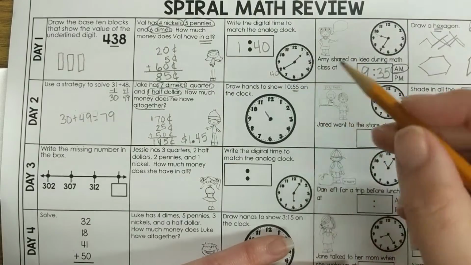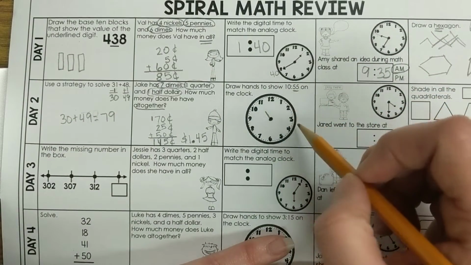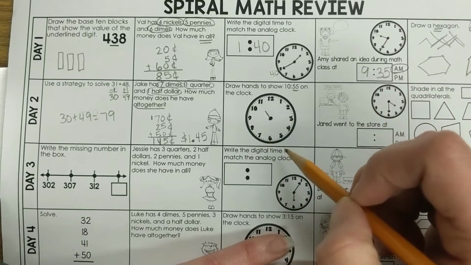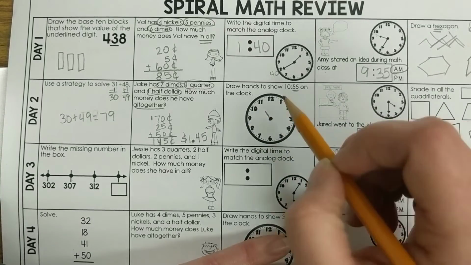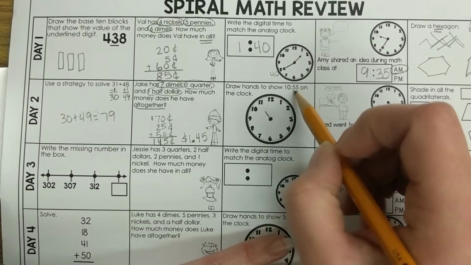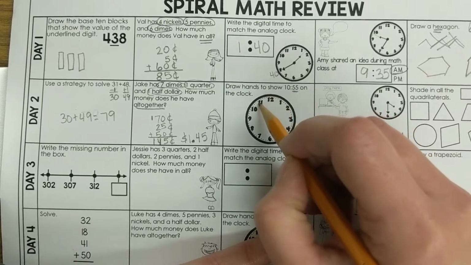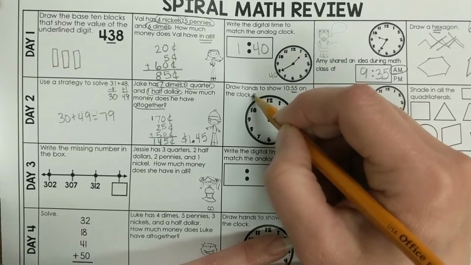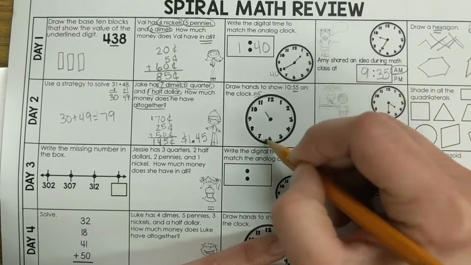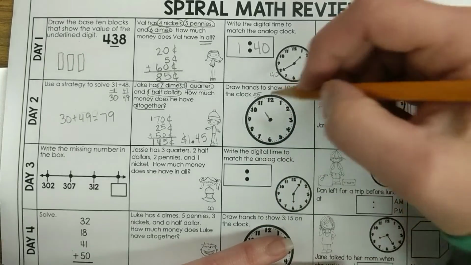For 55 minutes, I'm going to count around by 5s to find where 55 lands. Another strategy is to think, well, I know the whole way around is 60, and 55 is only 5 less than 60, so I could also just go backwards by 1. And we'll see if we count around, or if we go backwards by 1, 55 would land on the 11.